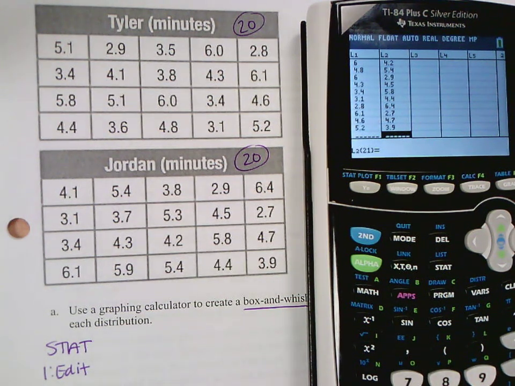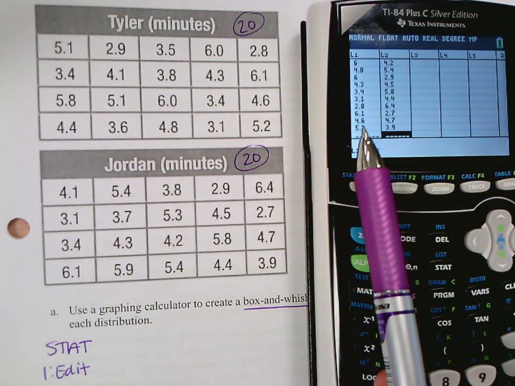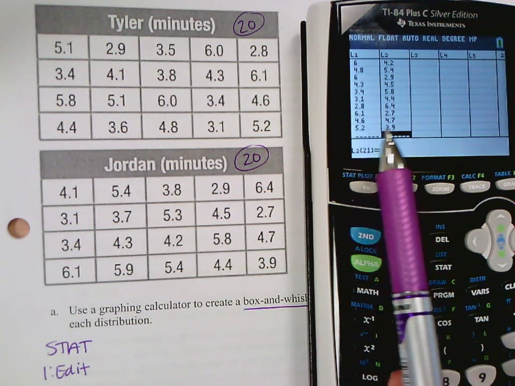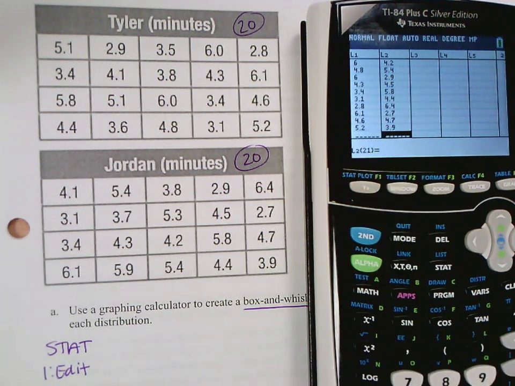And then when you are done, just make sure, like you can see the two ends of my list, they have the same number of values in each list. So just make sure that your lists do line up as kind of a check that you're not missing something.